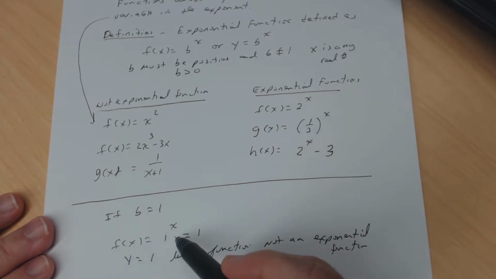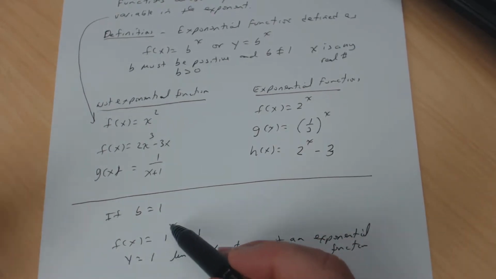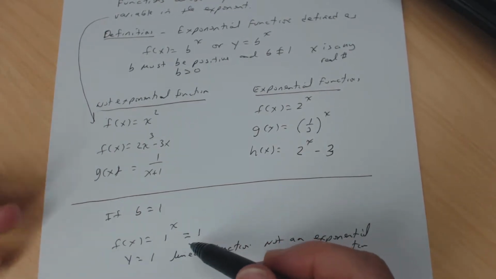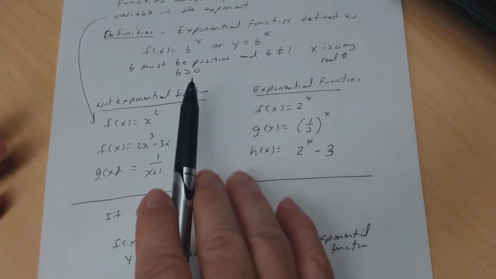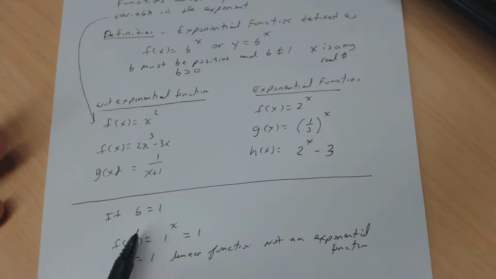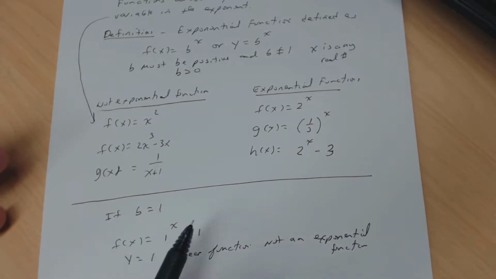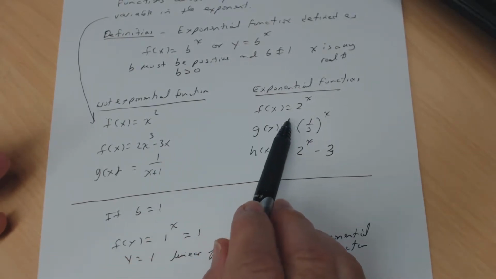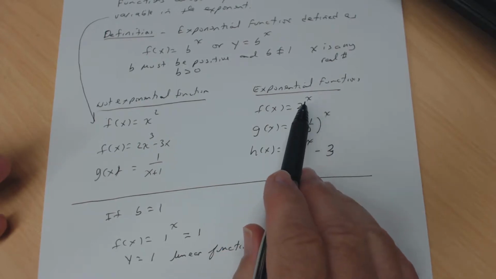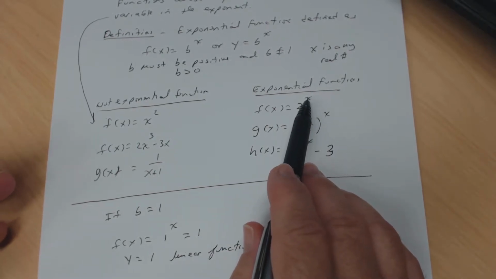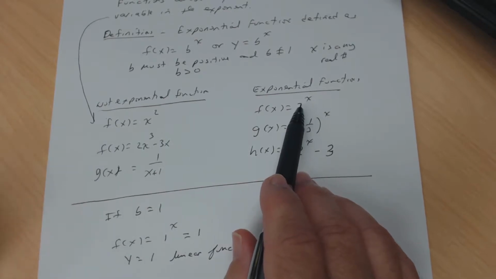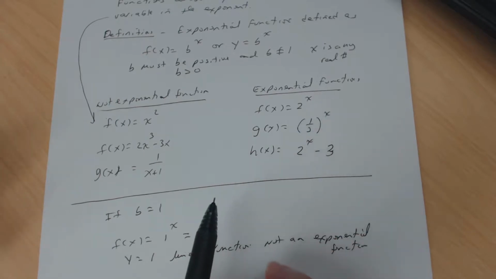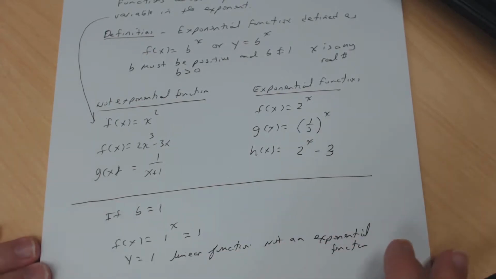So I could have said if x is negative 2, 1 raised to the negative second power is still 1. If x is 0, remember x can be 0, x can be any real number, but b must be positive. Your base must be positive and it cannot equal 1. So if x is negative 2, so if I take a calculator and raise 2 to the negative 2 power, I'll get a real number.